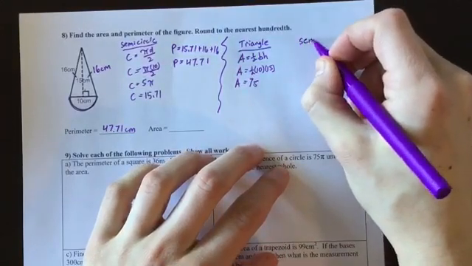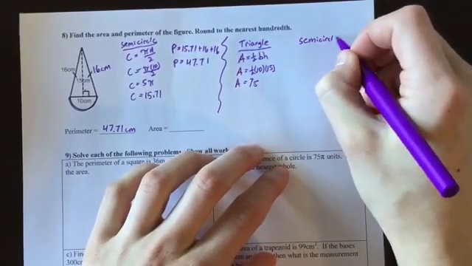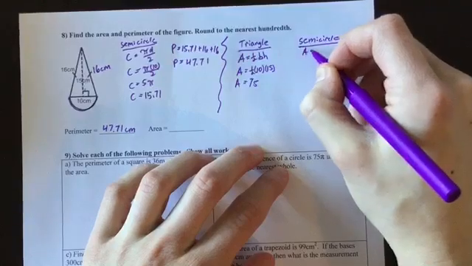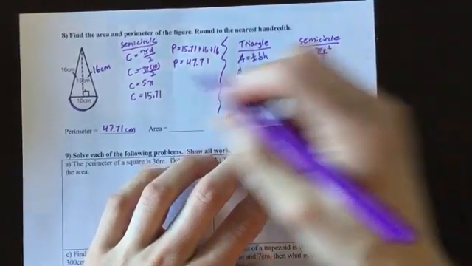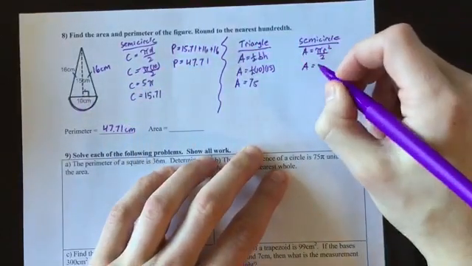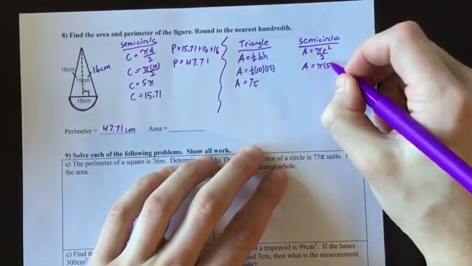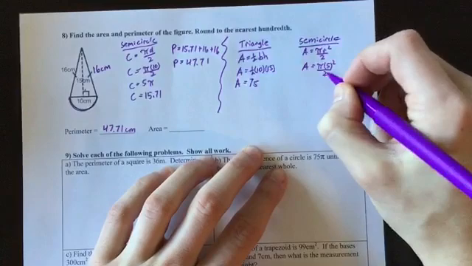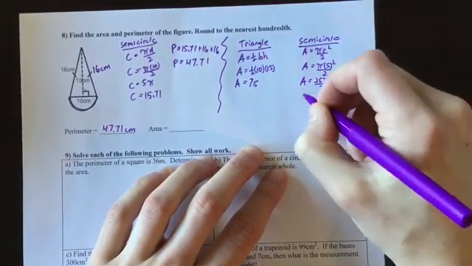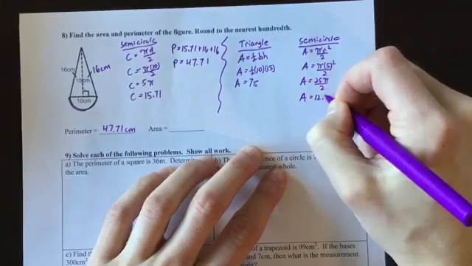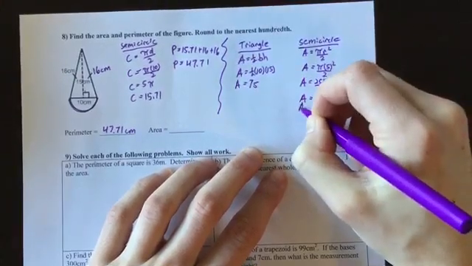And then let's find the area of our semicircle. Area equals pi r squared divided by 2. If the diameter of our circle was 10, our radius is going to be 5. So that'll be 25 pi divided by 2, or 12.5 pi.